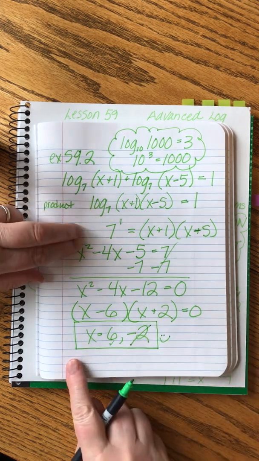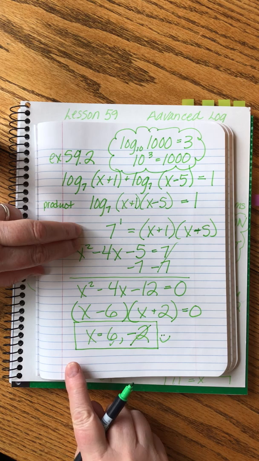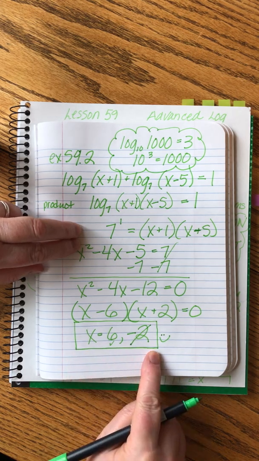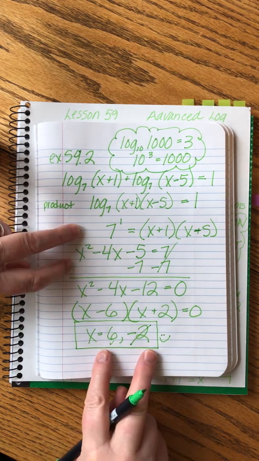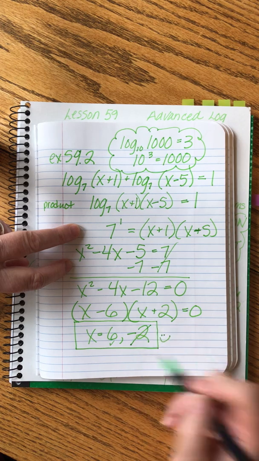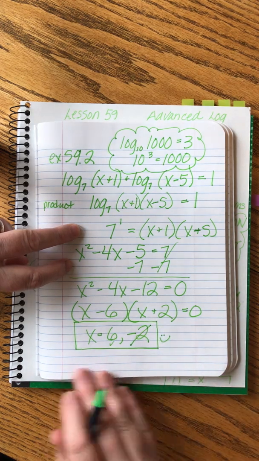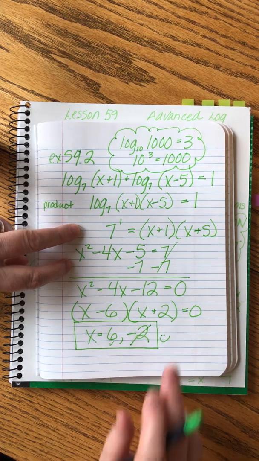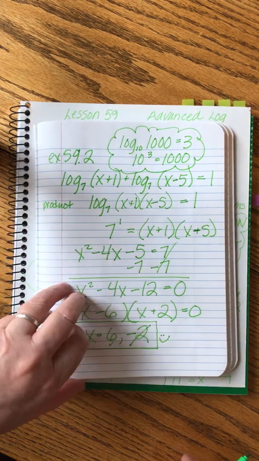And if you were doing this as a review problem or a test item, I would want you to show it just like this. Show me that you calculated both. Show me that minus 2 fails the test. I don't want you to copy it over and just write x equals 6. I want to see that. That looks good to me.